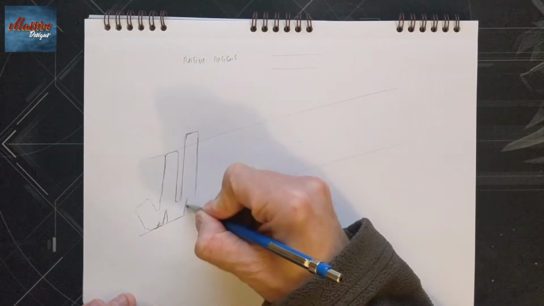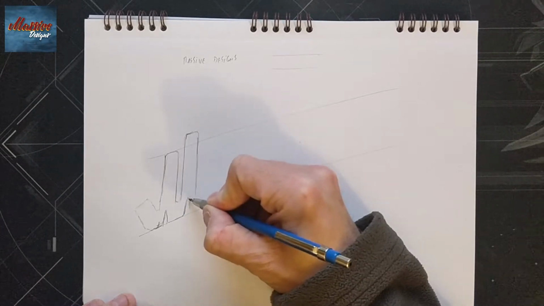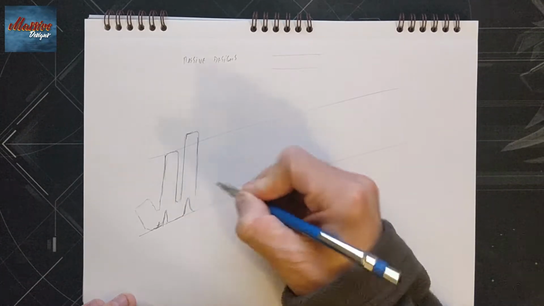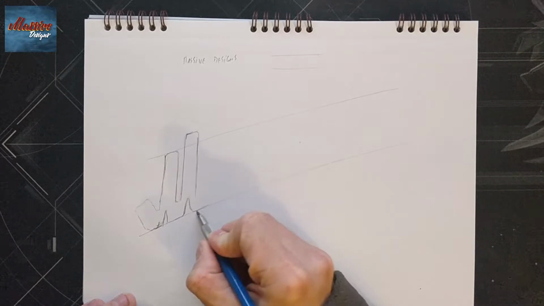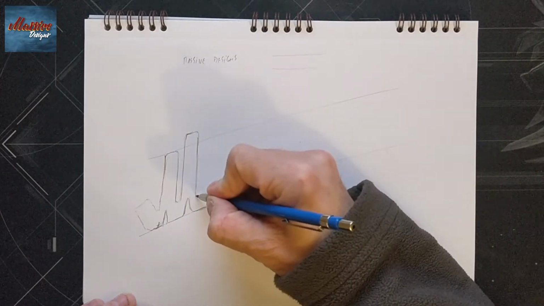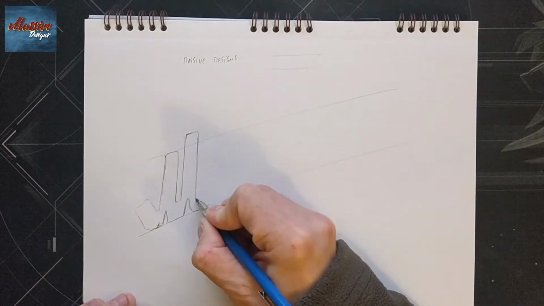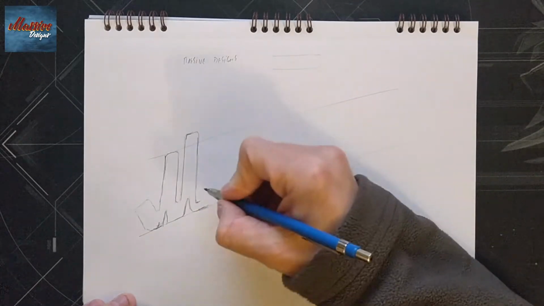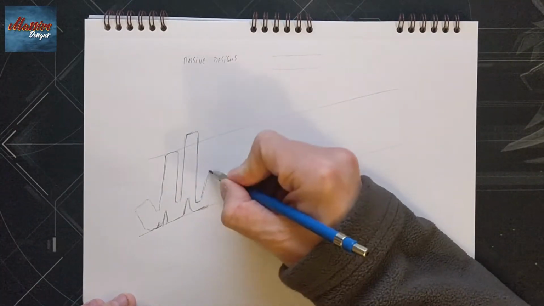So right now I'm going to open the space for the other leg, and the A for the Massive.